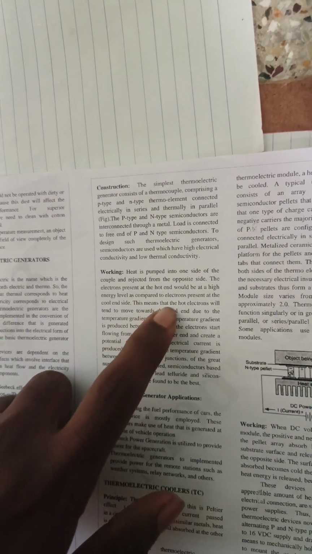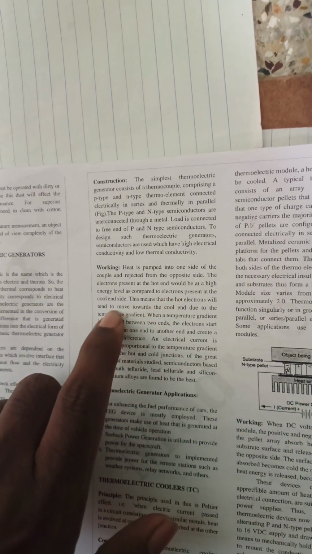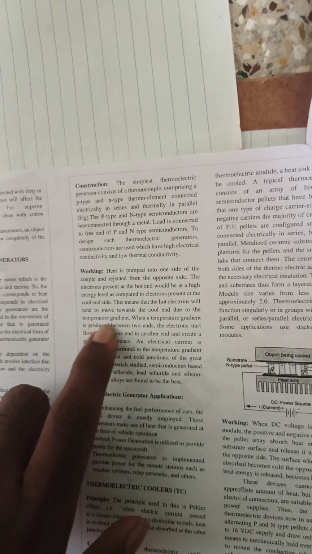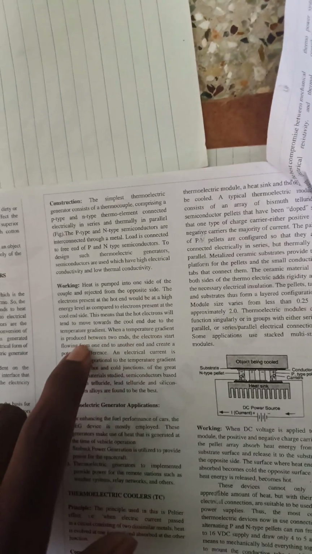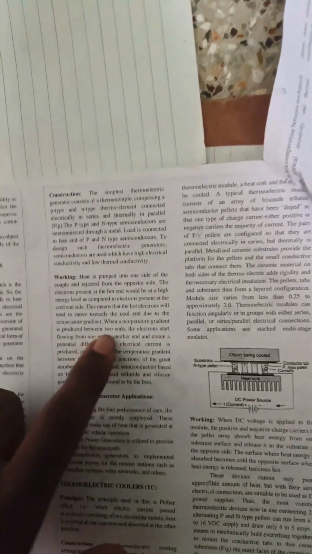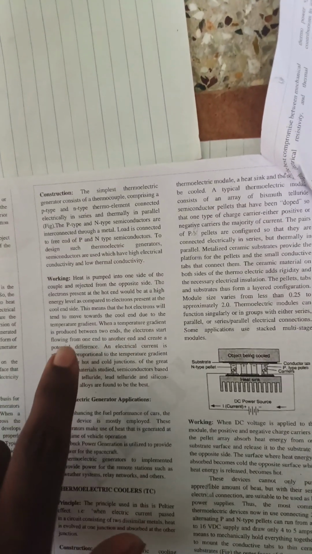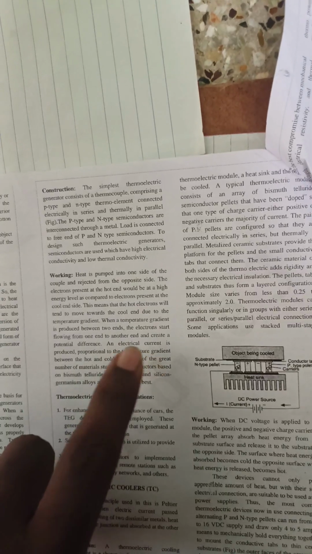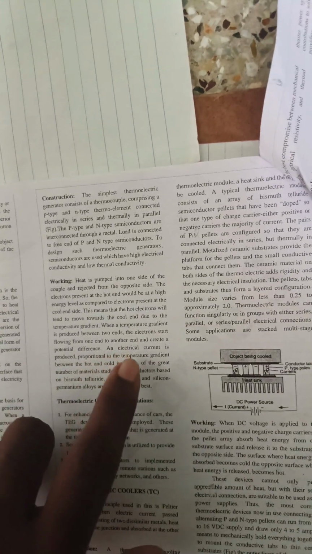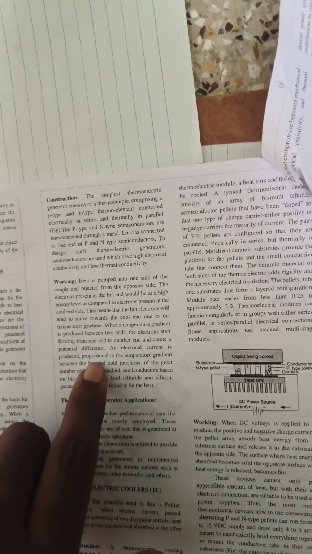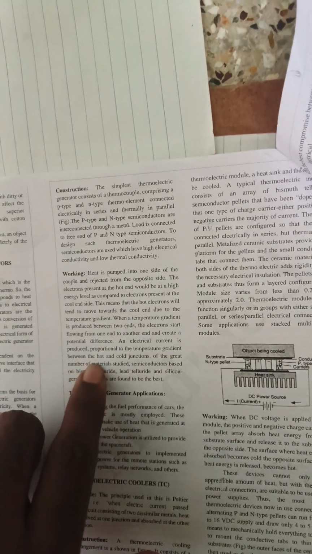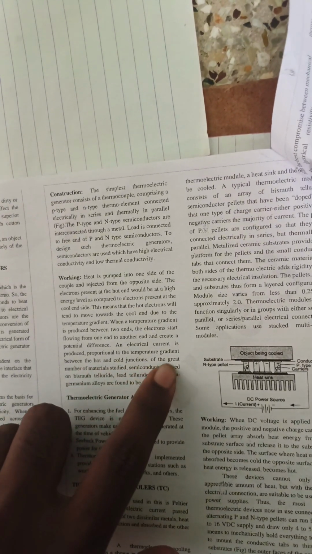This means the hot electrons will tend to move towards the cold end due to the temperature gradient. When a temperature gradient is produced between the two ends, electrons start flowing from one end to the other, creating a potential difference. The electric current produced is proportional to the temperature gradient between the hot and cold junctions.